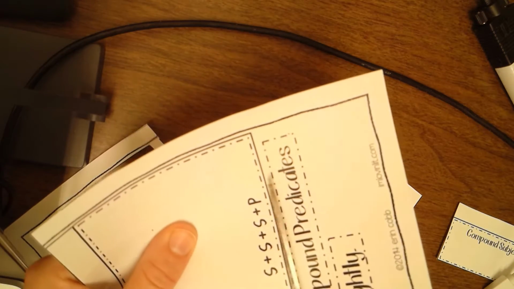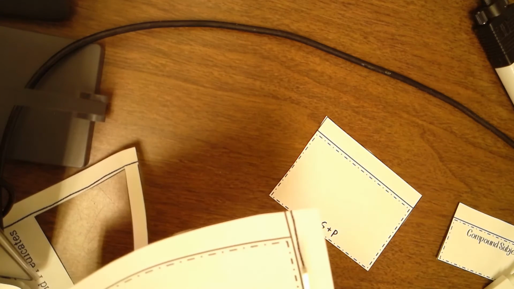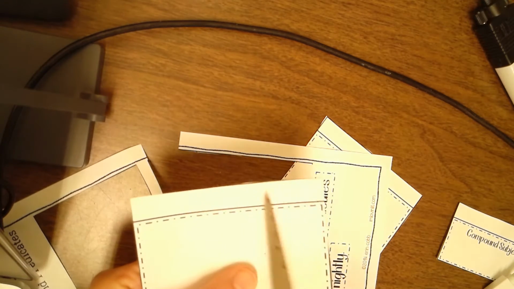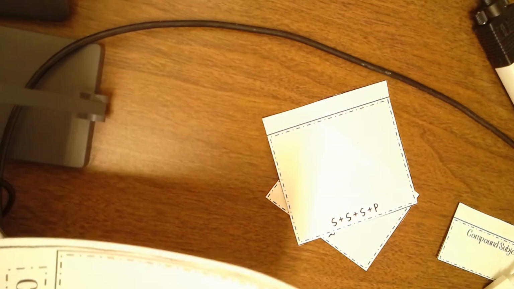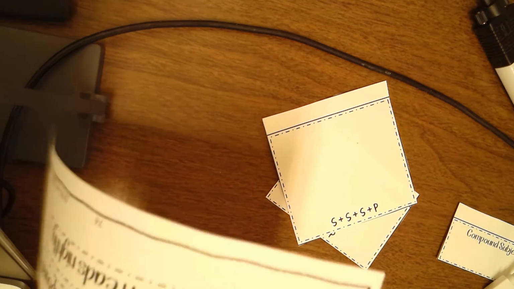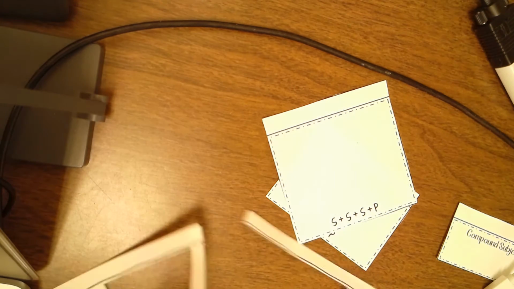So all the little boxes that you see on this page, you are going to be cutting all the way around the outside and including the extra tab that's up at the top, because these are how you're going to attach all the different pages together. So this is just working with compound subjects, this page is. We're going to do some other notes here with compound predicates.